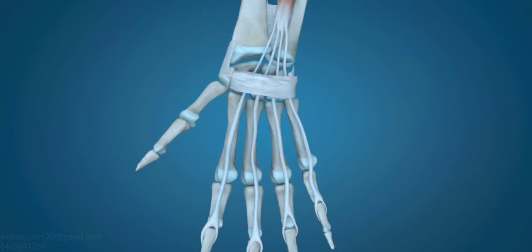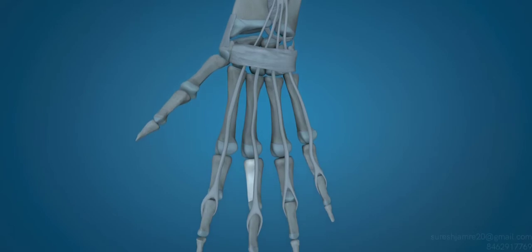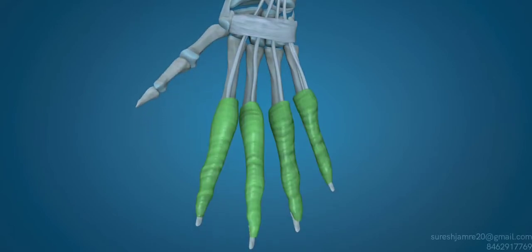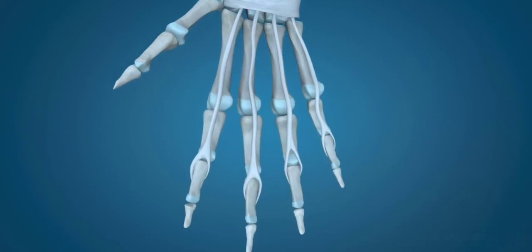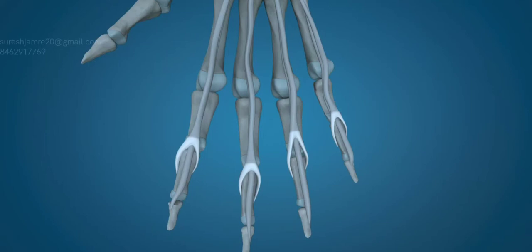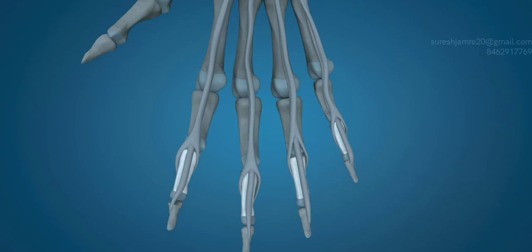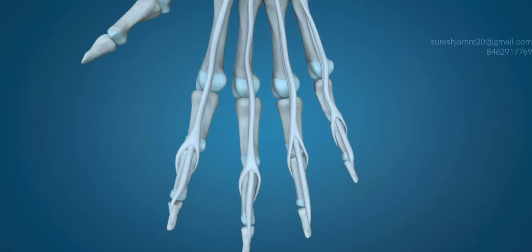Insertion: each tendon reaches the base of the respective proximal phalanx, where it enters the fibrous flexor sheath along with flexor digitorum profundus. The tendon splits into two slips. The flexor digitorum profundus tendon passes between the two slips. The two slips insert into the palmar aspect of the sides of the middle phalanx of the medial 4 digits.